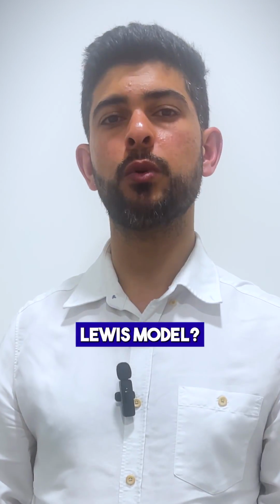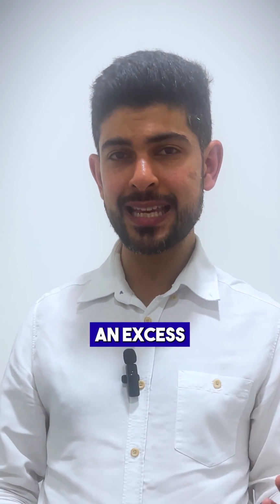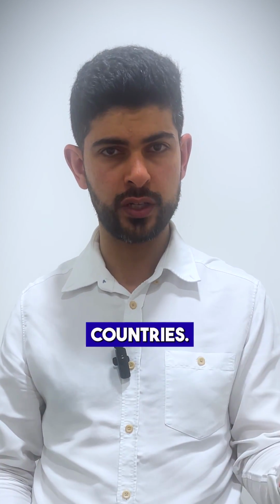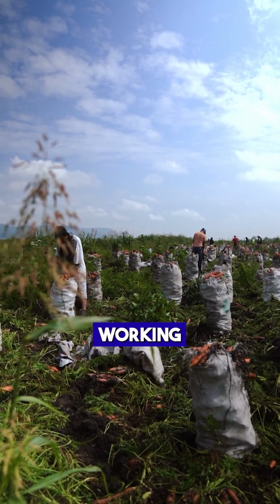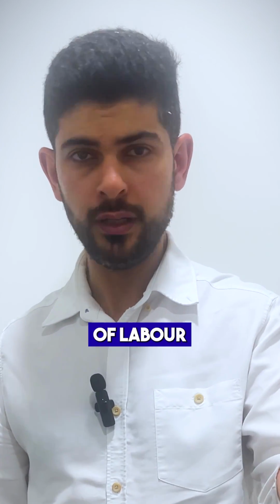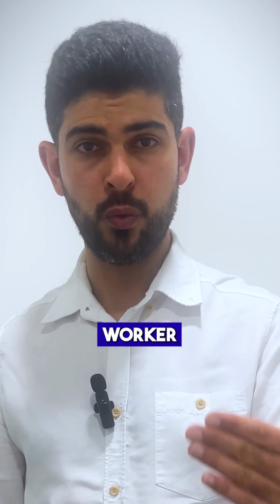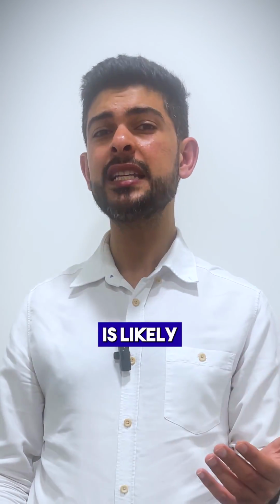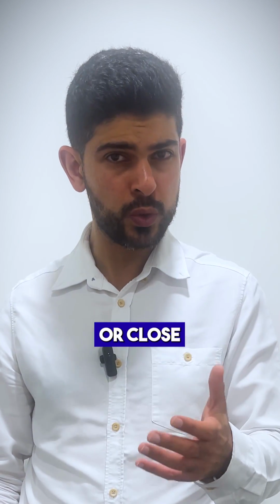What is the Lewis model? Well, the Lewis model argues that there's an excess supply of labor in the agricultural sector in many developing countries. In other words, there are too many farmers working on the farms. Therefore, the marginal productivity of labor, fancy way of saying if I add an extra worker to the farm, how much output will that extra farmer bring to the table, is likely to be zero or close to zero.